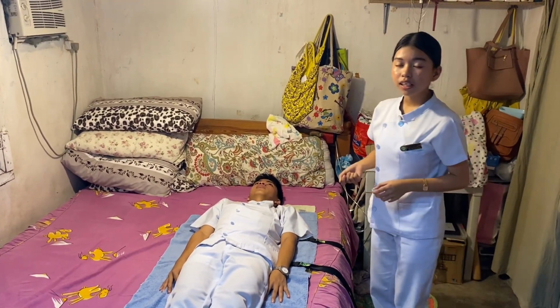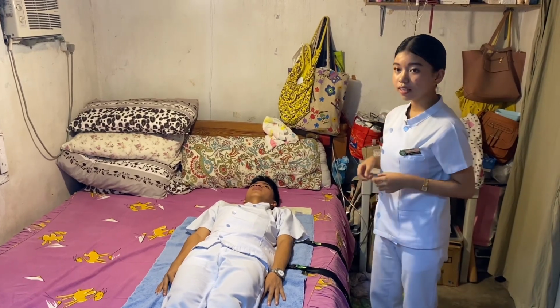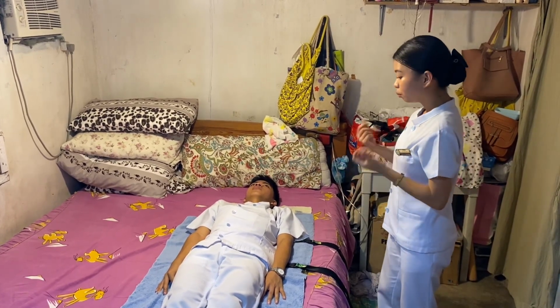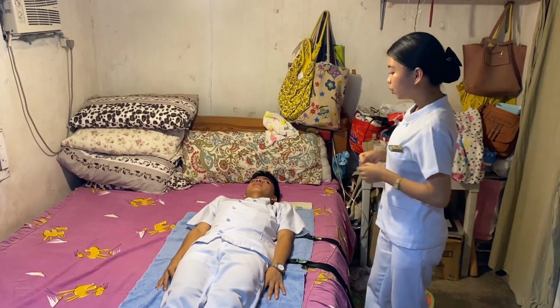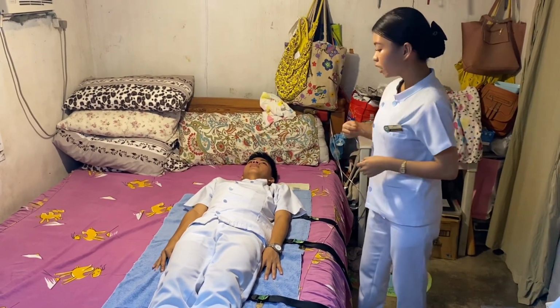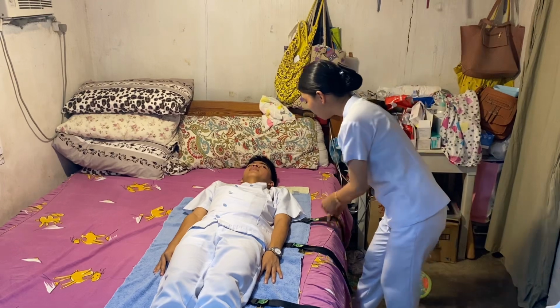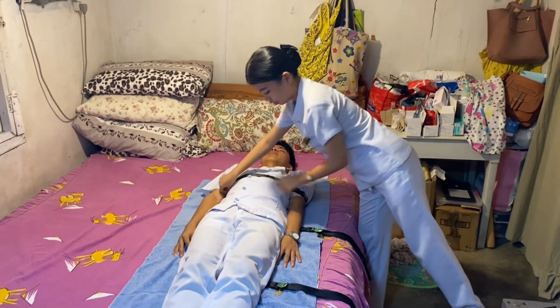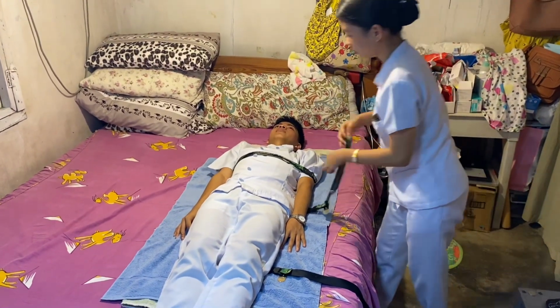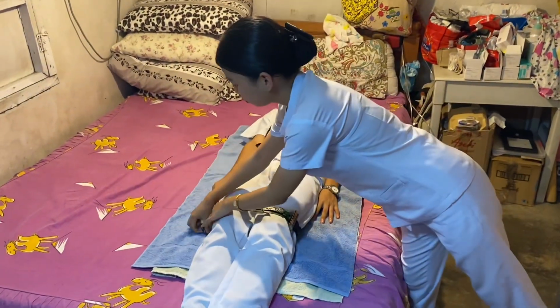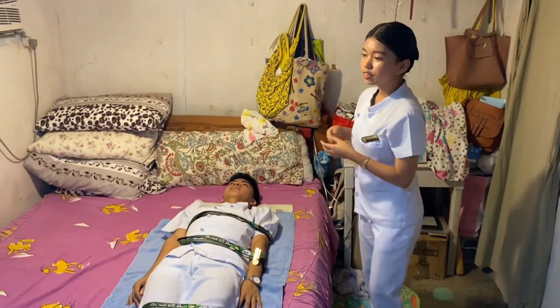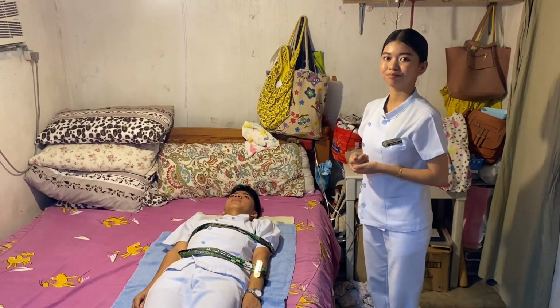Now immediately raise the side rails of the stretcher for the patient's safety. Also, we're going to fasten the safety straps across the chest of the patient, across the abdomen, and across the legs. Now the client is ready for transferring.